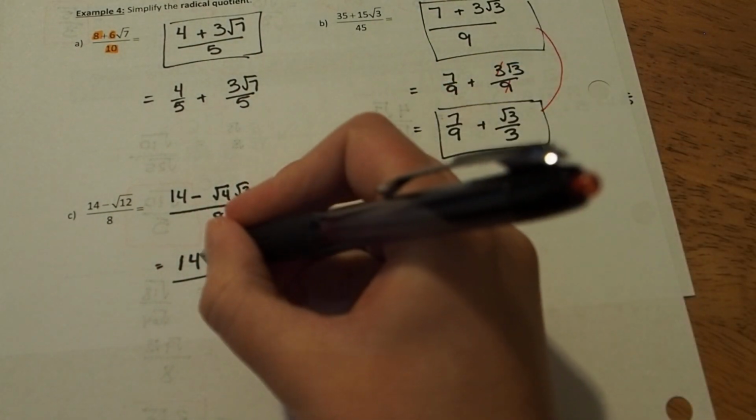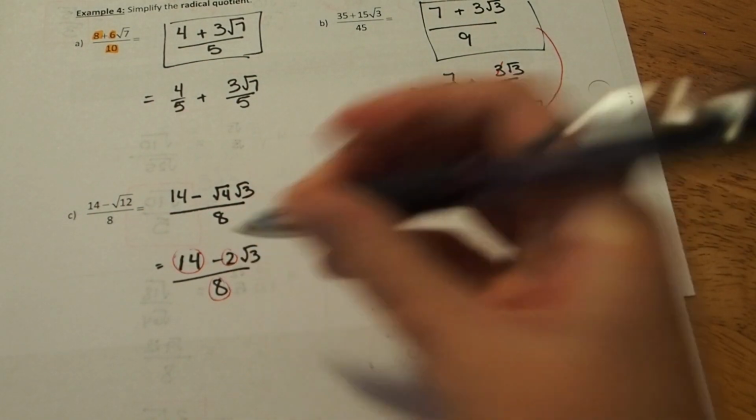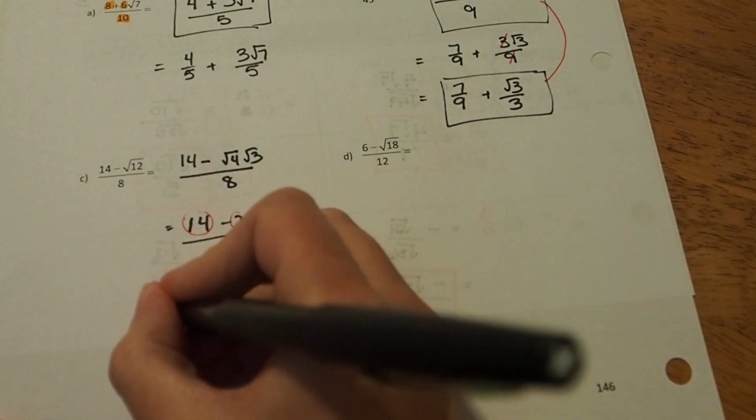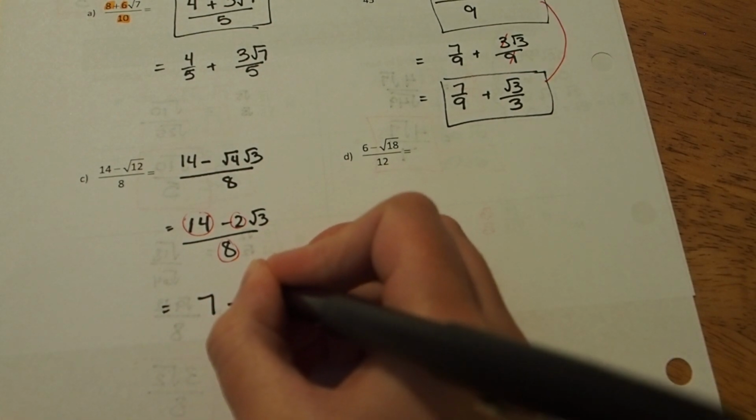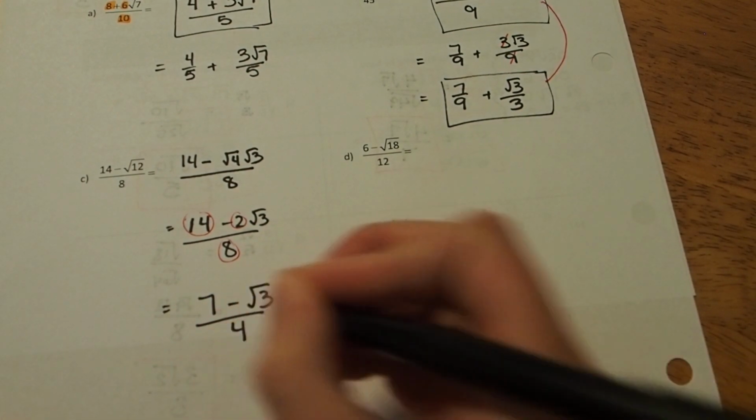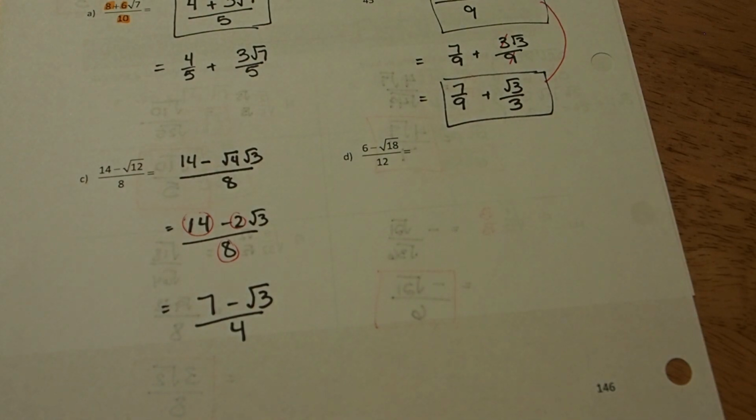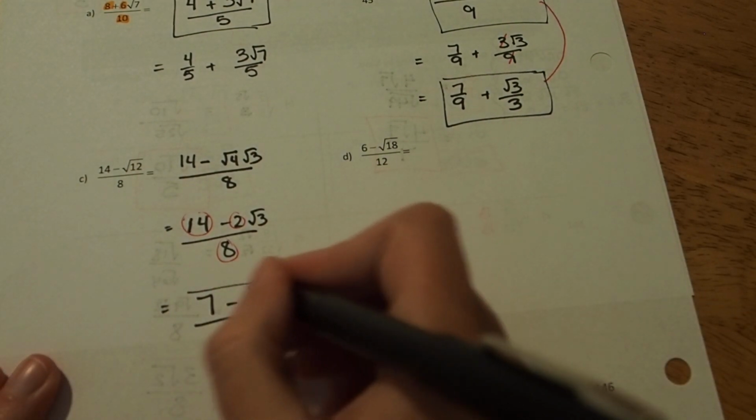Then you're ready to simplify, because you can simplify the 14, the 2, and the 8 all by 2. So then you're going to get your 7 minus the square root of 3 over 4. 14 divided by 2 is 7. 2 divided by 2 is 1, so I've got 1 radical 3. 8 divided by 2 is 4.